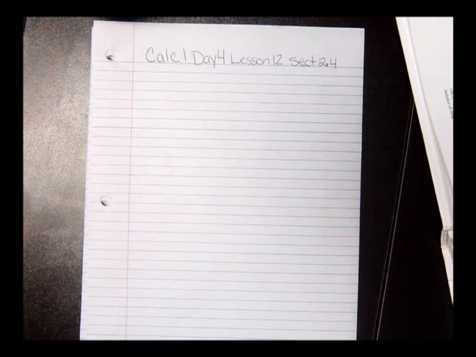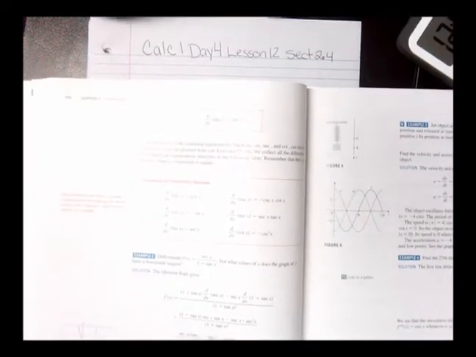Everybody, this is the last lesson for this week. Calc 1 Day 4, Lesson 12, Section 4. This should be a fairly quick one, but now we're going to look at some trig derivatives.